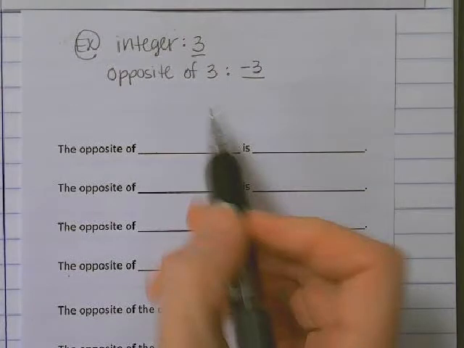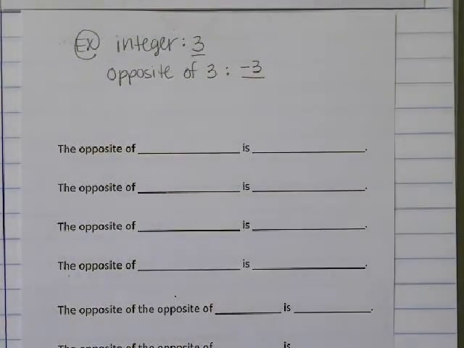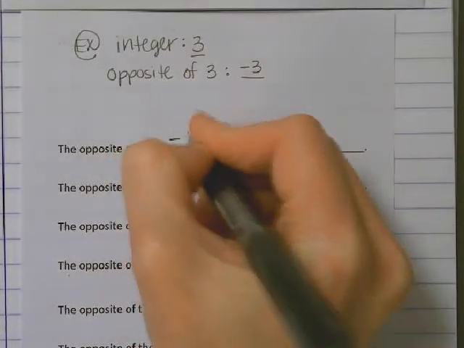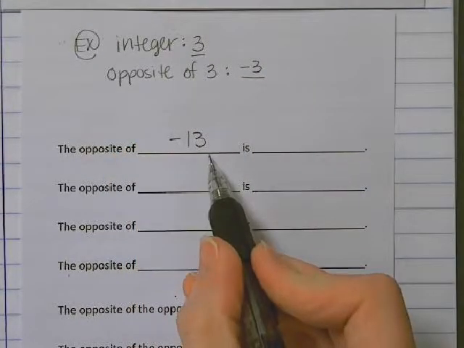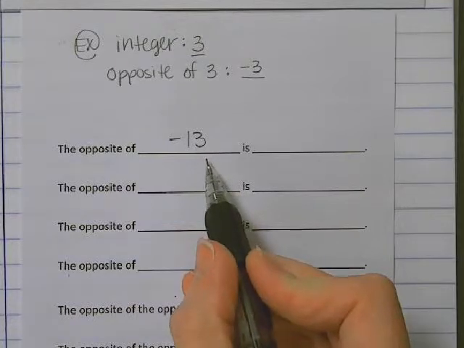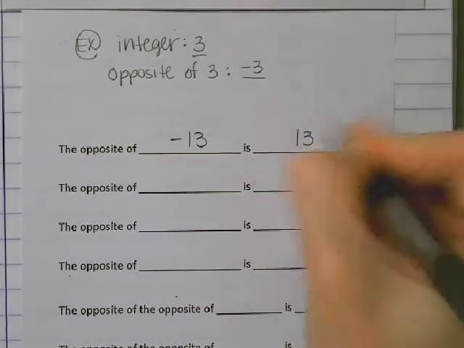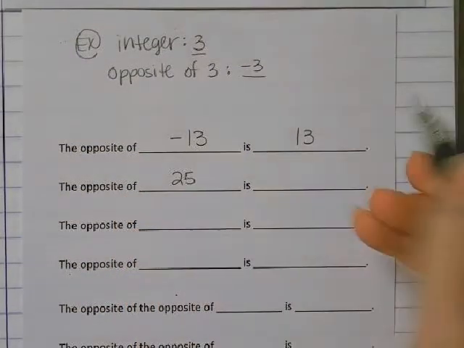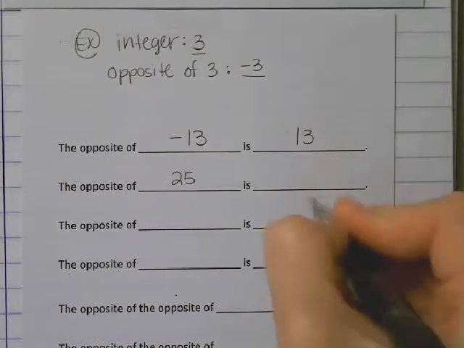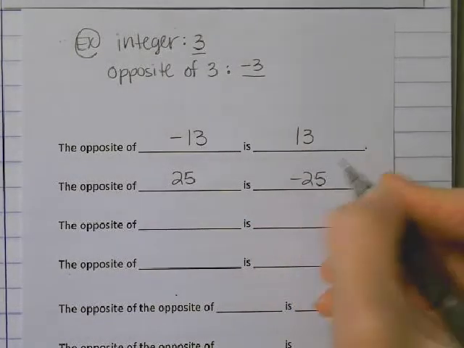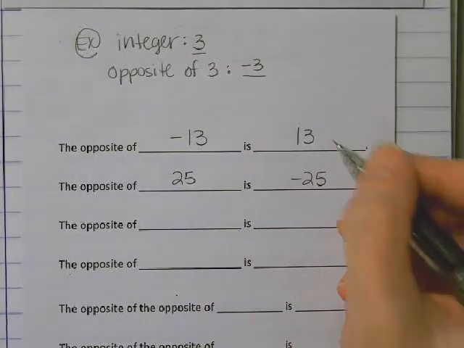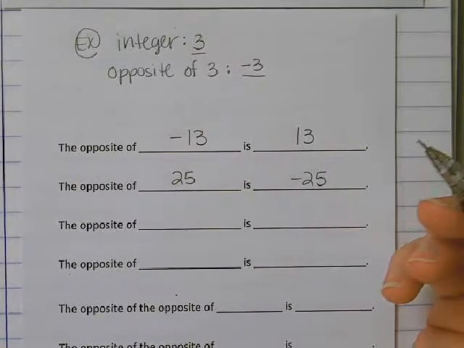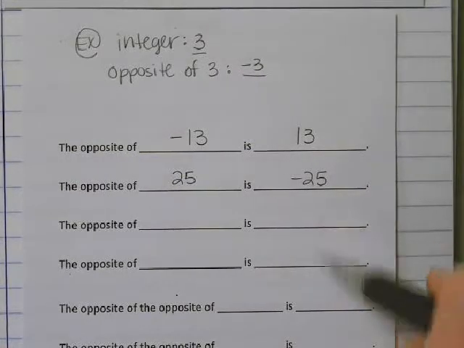Now, if I wrote -13, what would be the opposite of -13? Yeah, +13. If I wrote 25 down, the opposite of 25? -25. And yes, you're on the right track. So right now, some of you are saying, okay, this is making sense. So right now, I'd like you to come up with 2 other examples to write the opposite of an integer.